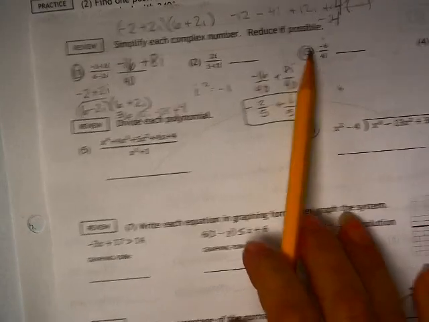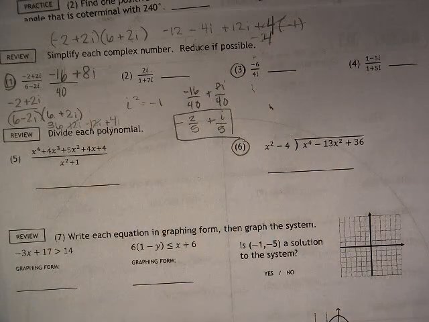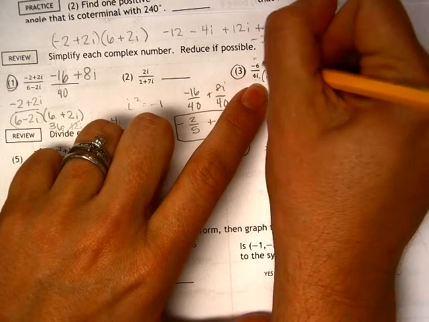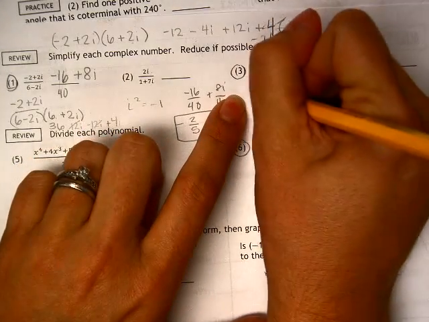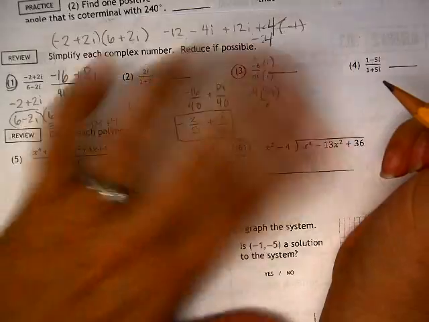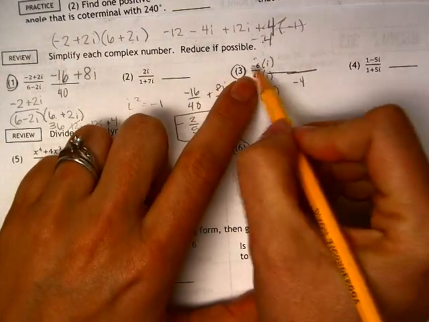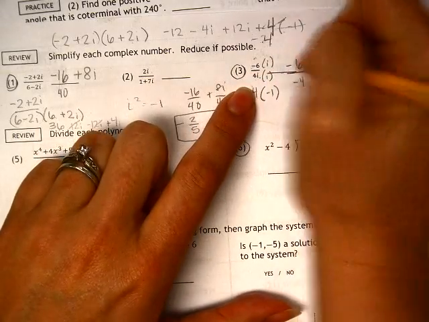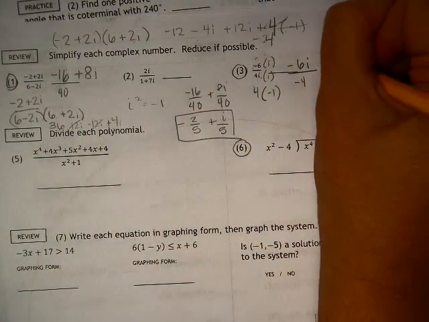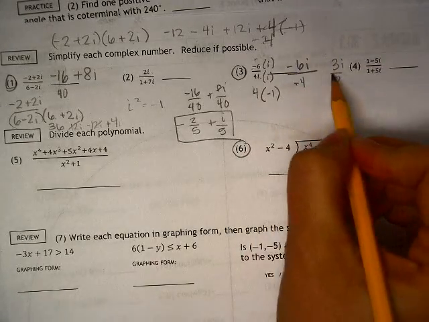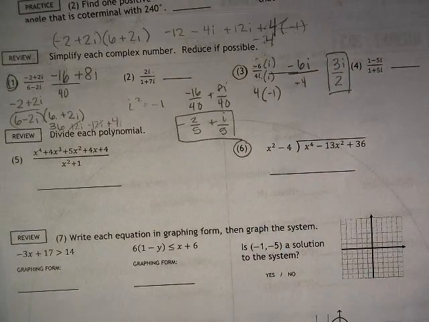So let's look here. This one here, again, the whole purpose of this is to get rid of an imaginary in the denominator. So with this one here, the only thing I need to multiply the top and bottom by is an i, because then it's 4 times a negative 1, and mission accomplished. So I'm going to have negative 4 on the bottom, and on the top is going to be negative 6i. Now I do want to reduce that, which would become 3i over 2, and a negative divided by a negative is a positive. So that would be my answer.